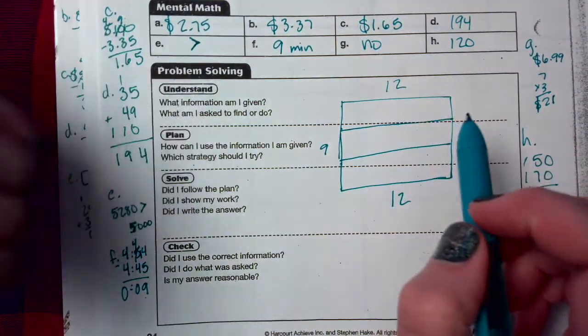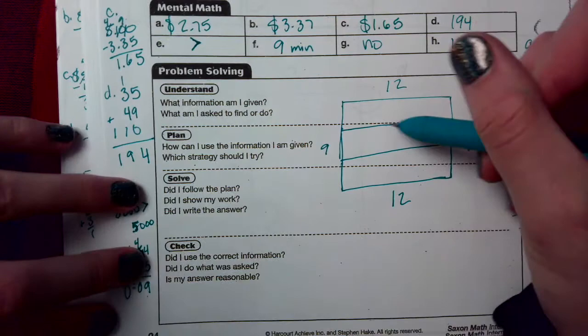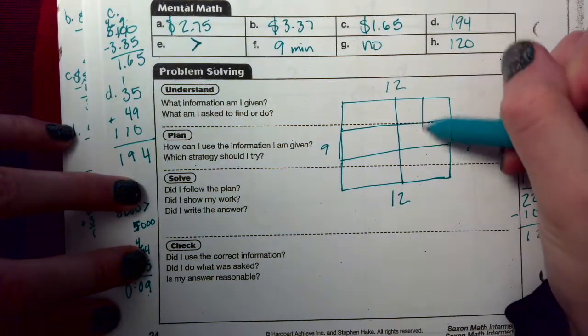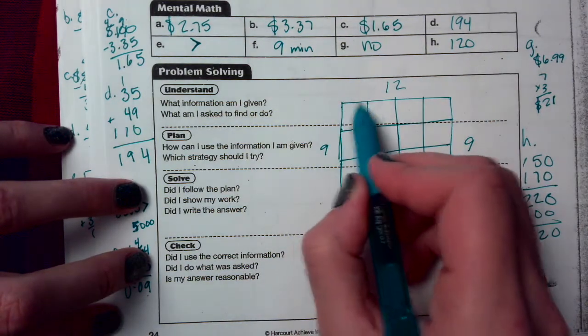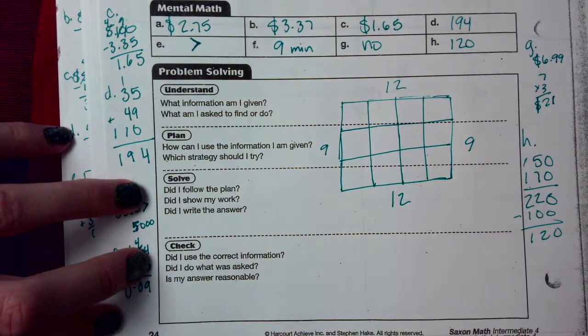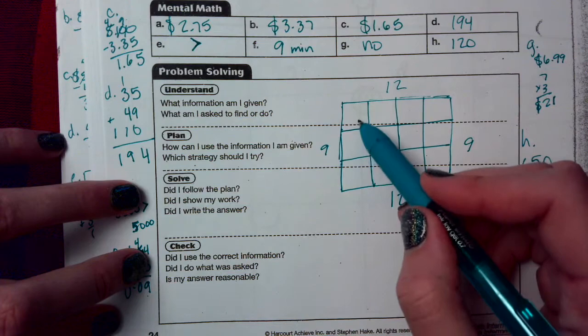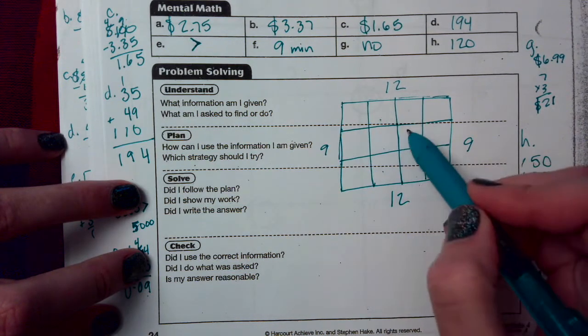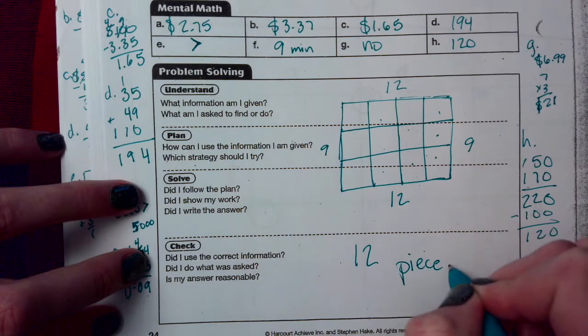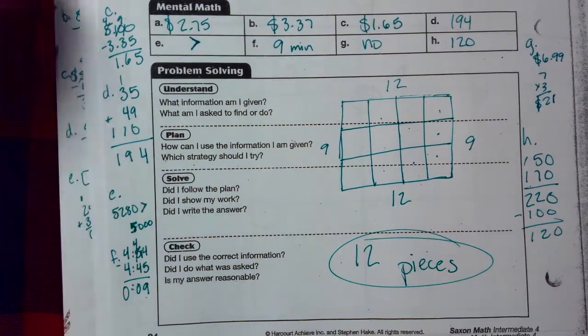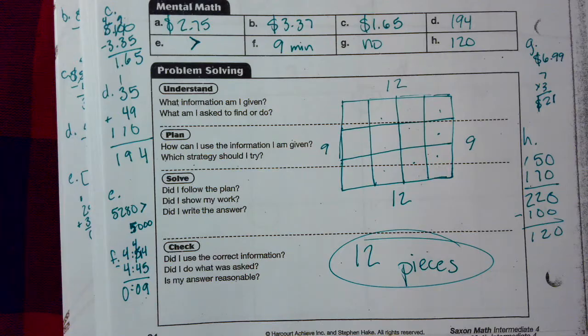And then how many 3s are in 12? Well, 3 times 4 is 12. So I'm going to divide it into 4 pieces there. So it would be 3, 6, 9, 12 inches. How many total pieces is that? 1, 2, 3, 4, 5, 6, 7, 8, 9, 10, 11, 12. So she's going to have 12 pieces. Go ahead and flip it over for us to learn our new concept.